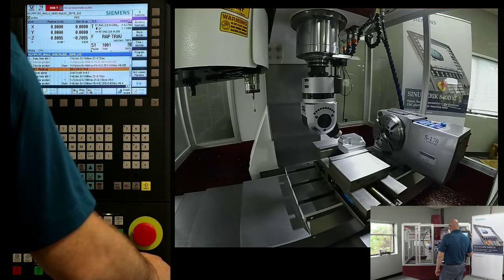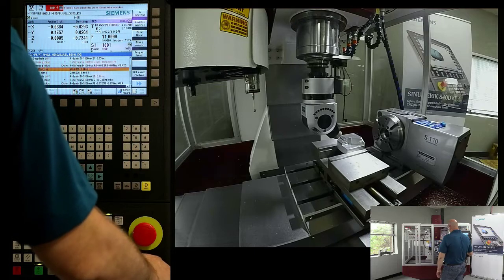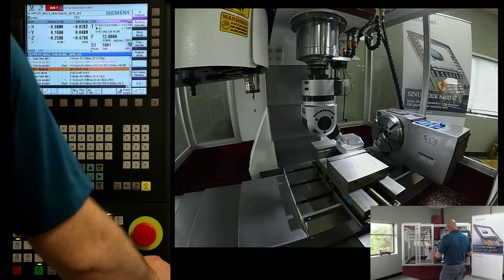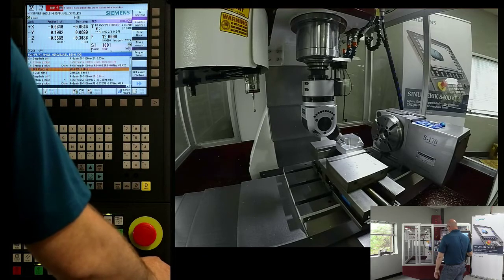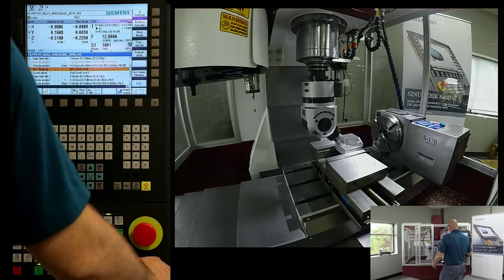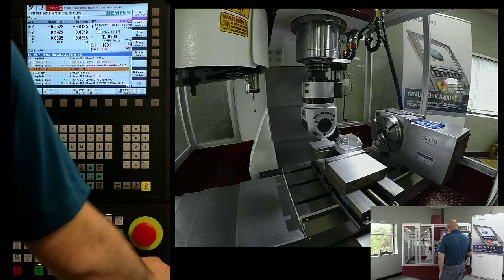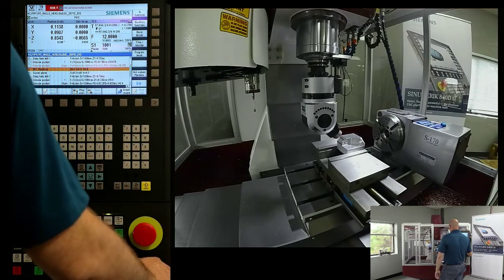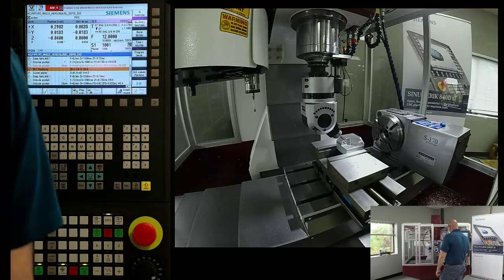So it handles my drilling cycles. Now I'm doing a little circular pocketing. So anywhere within the range of motion that I'm capable of getting to with the Big Kaiser head, I can now utilize any and all of our can cycle features. And again, same thing with G-code or conversational. Here's my little chamfer.